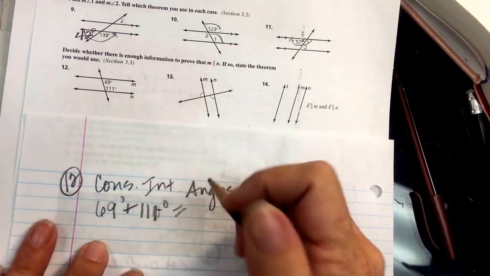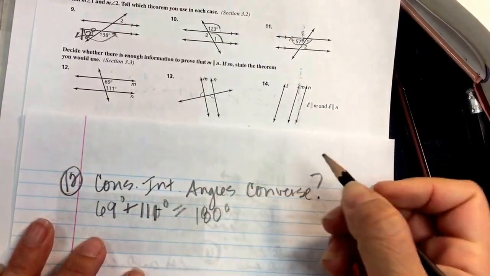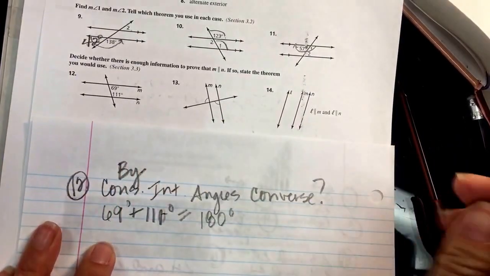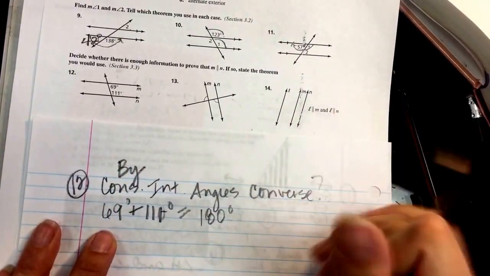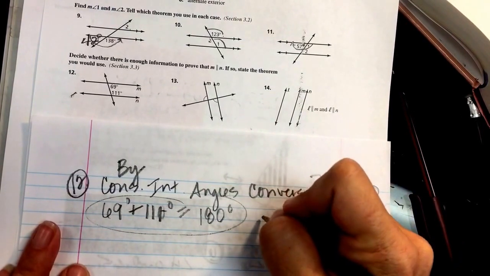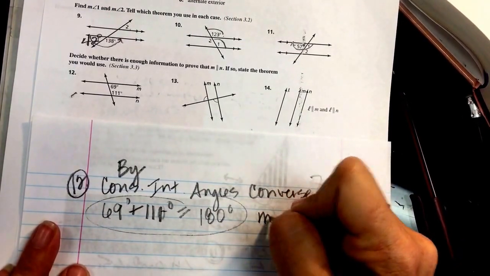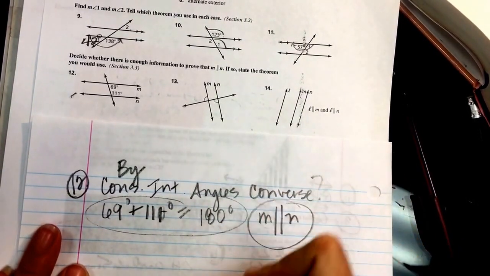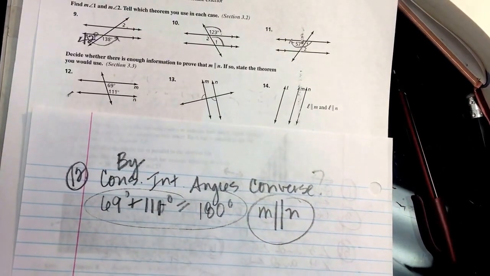And when I add those things together, you know what? It is 180. So by the consecutive interior angles converse, since this is true, line M is parallel to line N. I can state that by that converse.